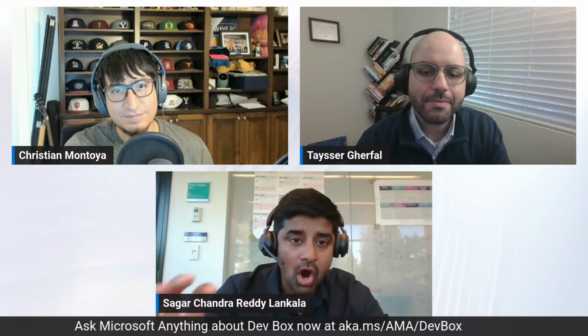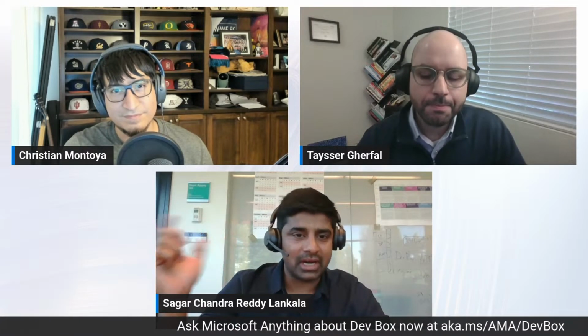But with DevBox's support for serverless GPUs, the developer will have instant and on-demand access to serverless GPUs. We have partnered with Azure Container Apps. Whenever a DevBox is created, as long as it's configured for the project, the developer will get access to an Azure Container App that they can instantiate and get access to GPUs as they test out their workloads.